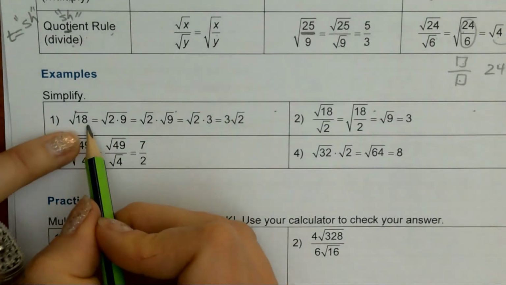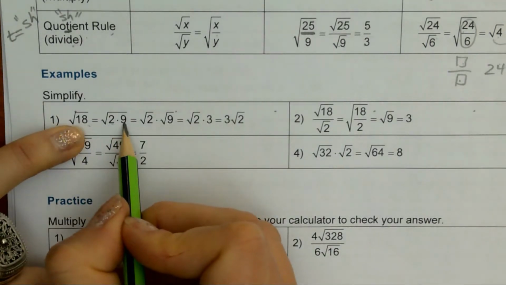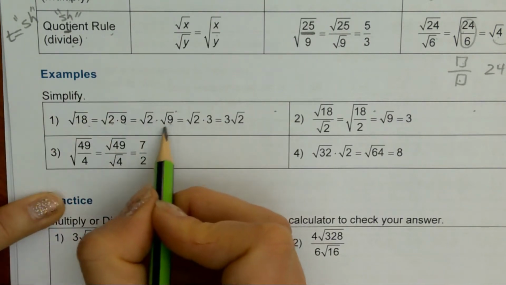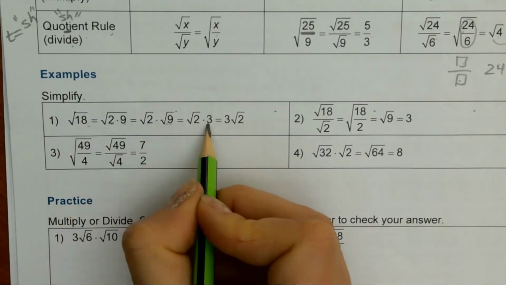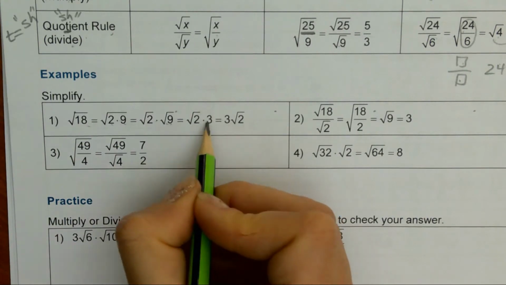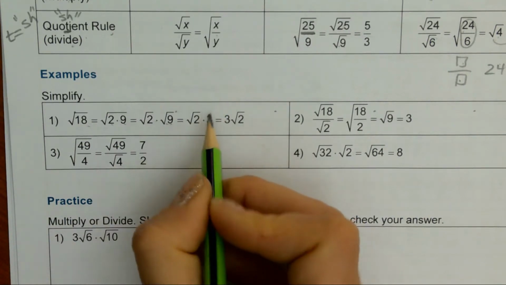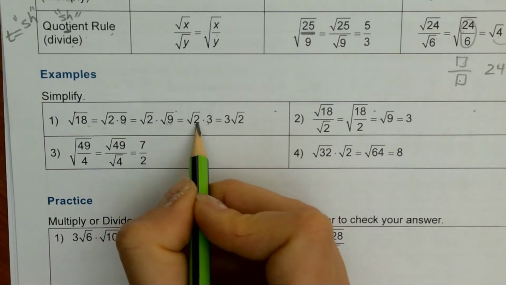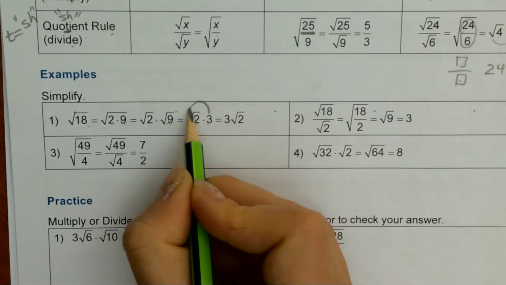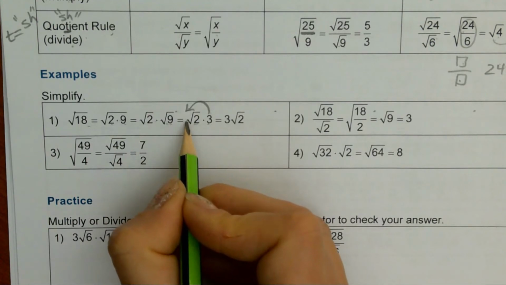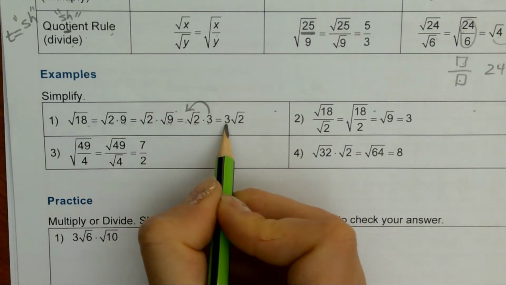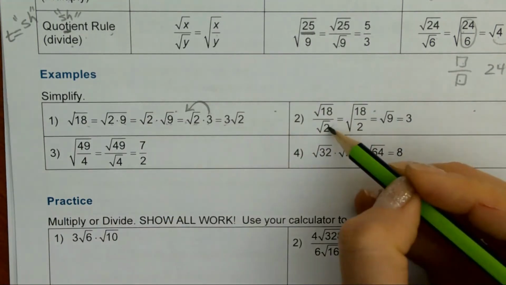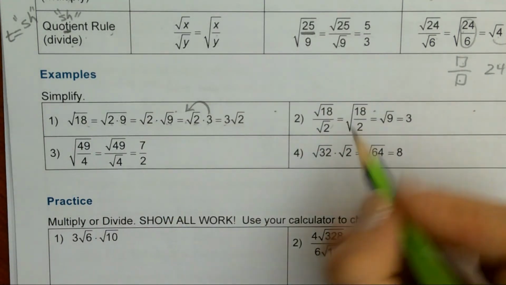Well, we know 18 is 2 times 9. And so we can separate them and break it apart. And we know that the square root of 9 is 3, but whenever we have a whole number, or an integer, that's multiplied by a square root sign or a radical sign, you always write it in the front. You put the coefficients in the front. Okay? So we can break it apart. And let's look at this one first.